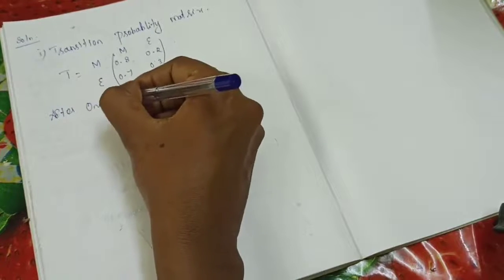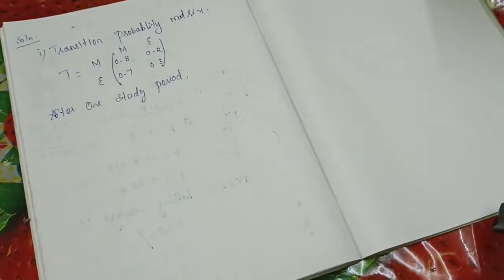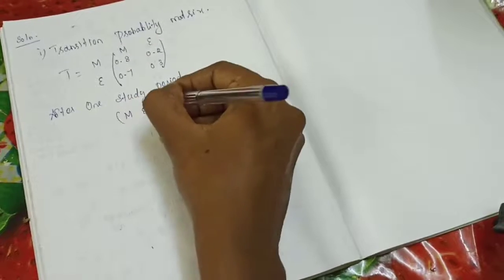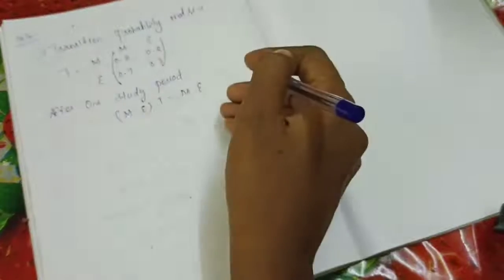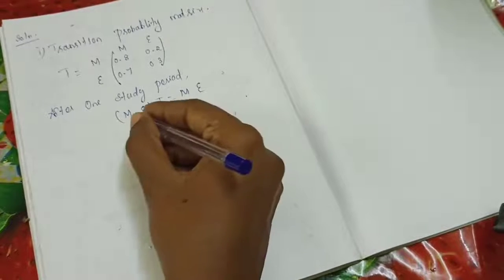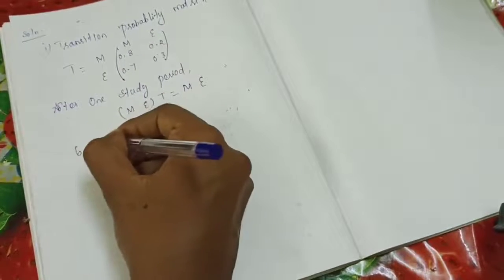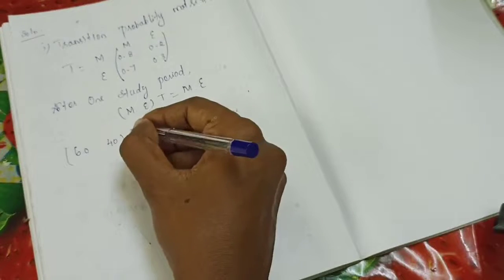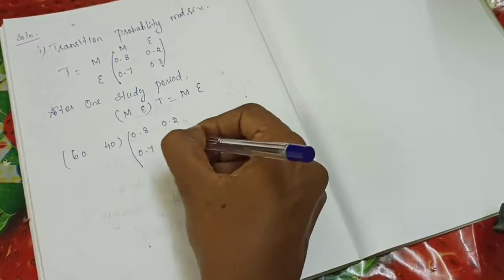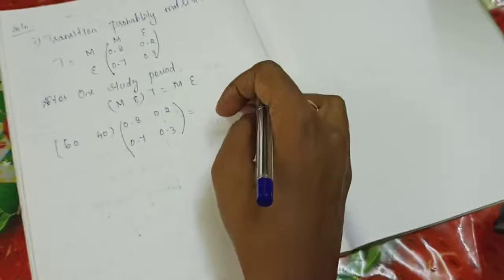You need to find for 2 study periods. So after one study period, what will happen? I said it already, that is ME into T is equal to ME. If it is AB, how will you do? AB into T is equal to AB. Here that ME value is already given. It is 60, 40. The transition matrix is 0.8, 0.2, 0.7, 0.3, equal to ME. So this ME value you are going to find.